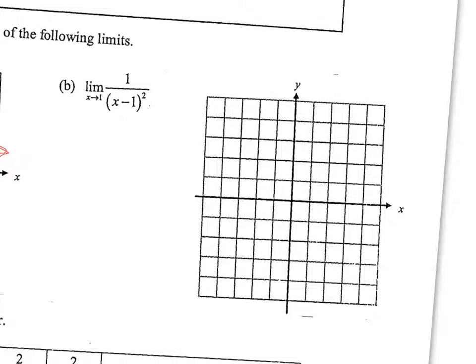In example B, we're looking at 1 over (x minus 1) squared. We've looked at 1 over x squared before. That's that volcano shape. This has just been shifted 1 to the right, so we already know what it looks like. It's going to have a vertical asymptote right there, and then this sort of thing going on there, and that sort of thing going on there.